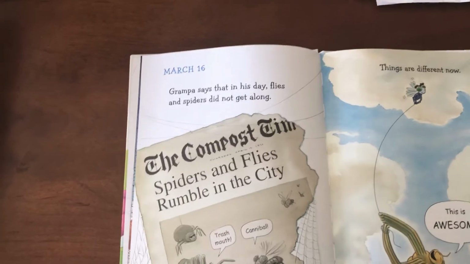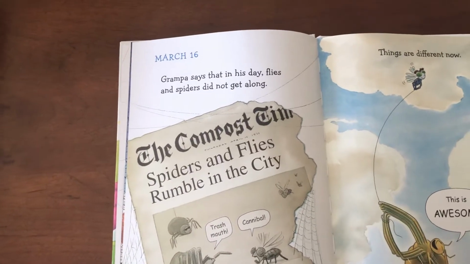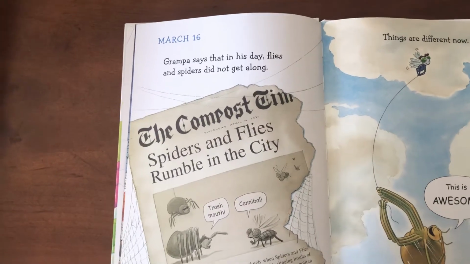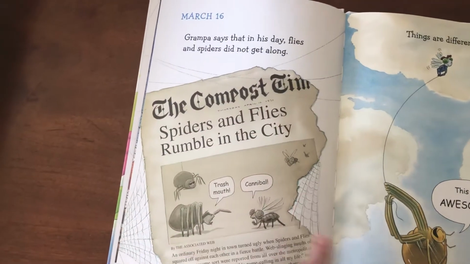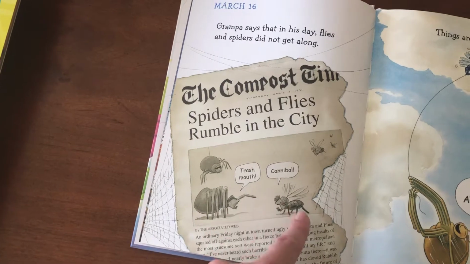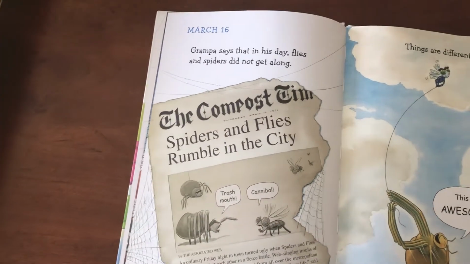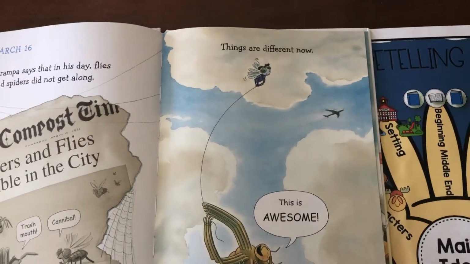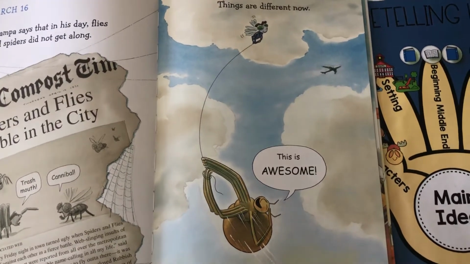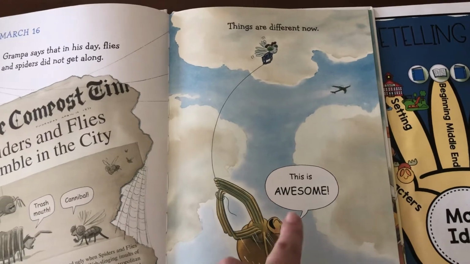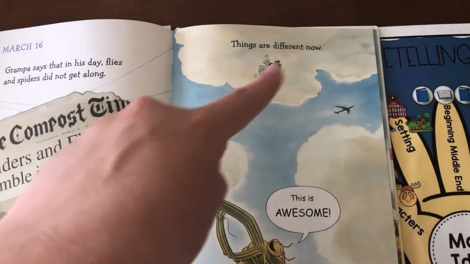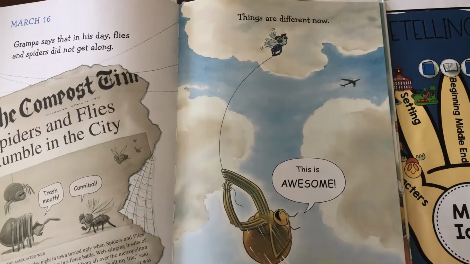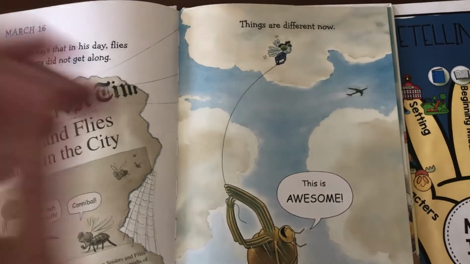March 16th, "Grandpa says that in his day, flies and spiders did not get along." And here's an old newspaper, and there is a spider and a fly not getting along. "Things are different now." And oh, there's a speech bubble. Spider saying, "This is awesome." So look, he's playing with a fly. That's kind of crazy because spiders usually eat flies, right?